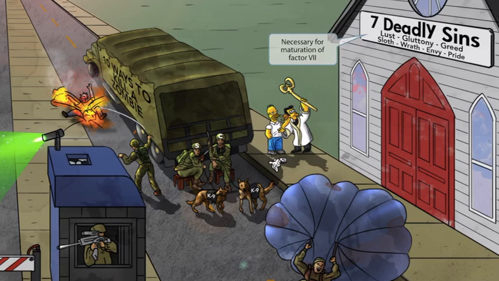Off to the side, notice that this bald guy eating a donut is reading the sign on the church about the 7 deadly sins. It's a bit ironic that one of the sins listed is gluttony, but he doesn't seem to care too much. He's more interested in living out his last moments in bliss. Hence the donut. The scene here with the donut and the sign on the church about the 7 deadly sins should help you remember that vitamin K is necessary for the maturation of clotting factor 7.